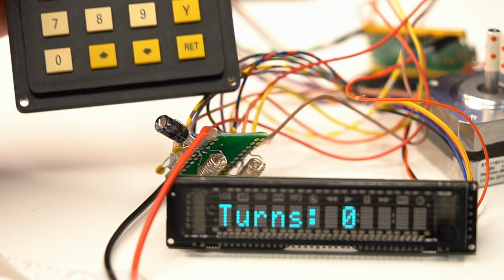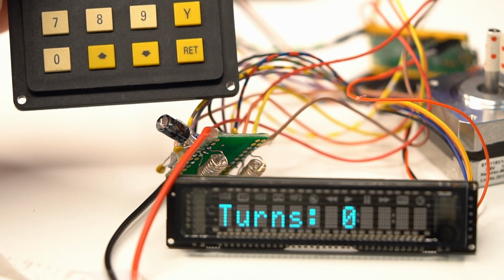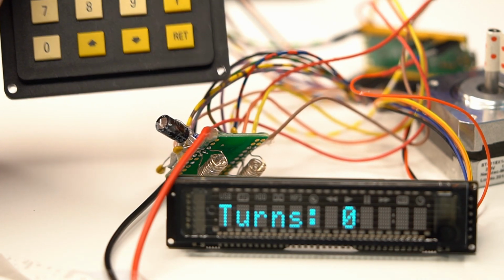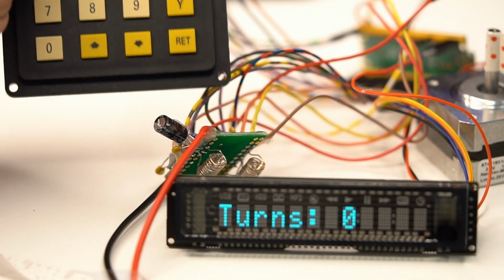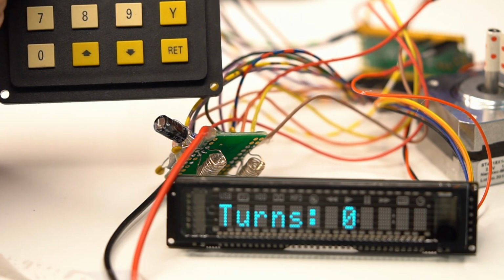And that's all I've got on this project at the moment, but obviously because it's all a bit haphazard, I need to put this on a circuit board and then carry on improving on the software as well.